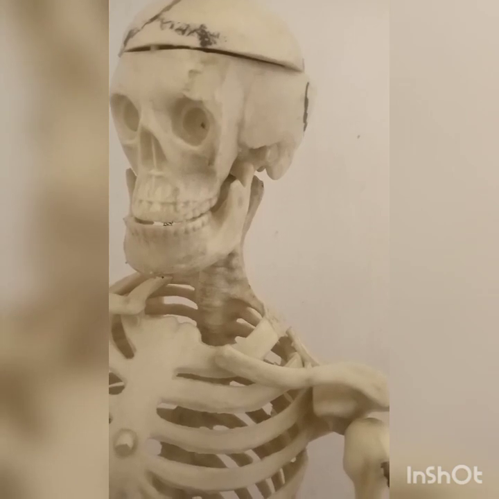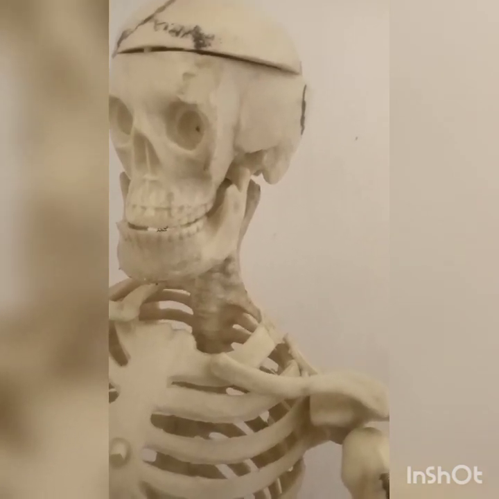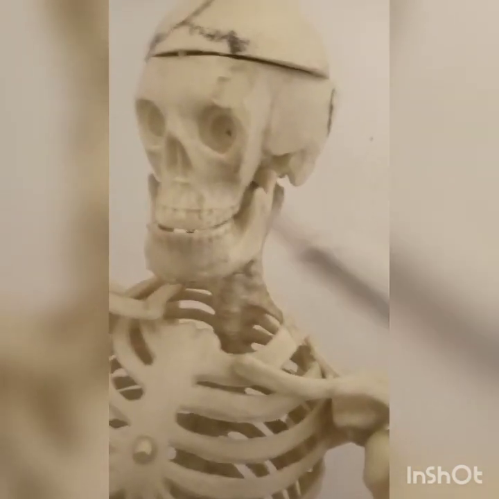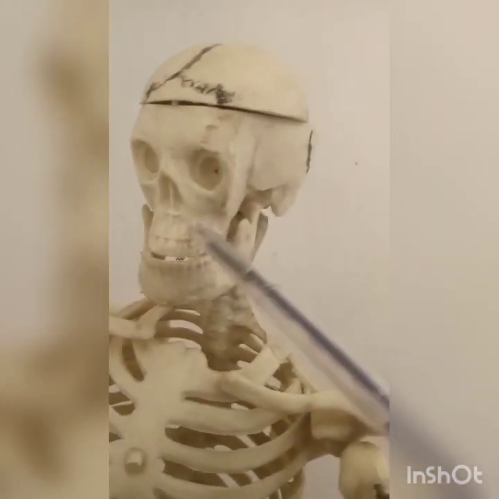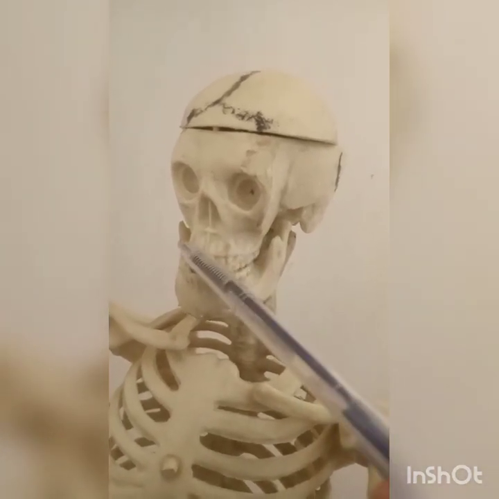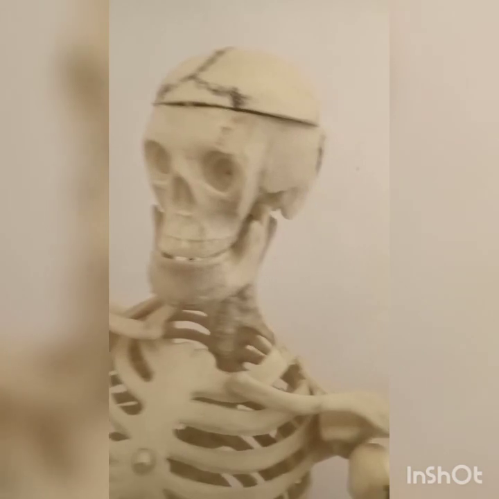Maxilla, also a paired bone, comprises part of the upper jaw and hard palate. That is maxilla, present at the upper jaw.